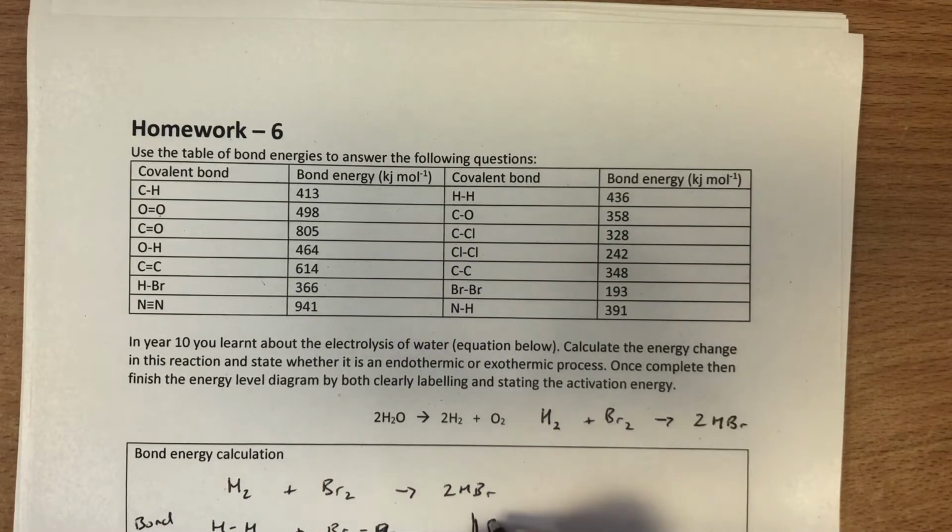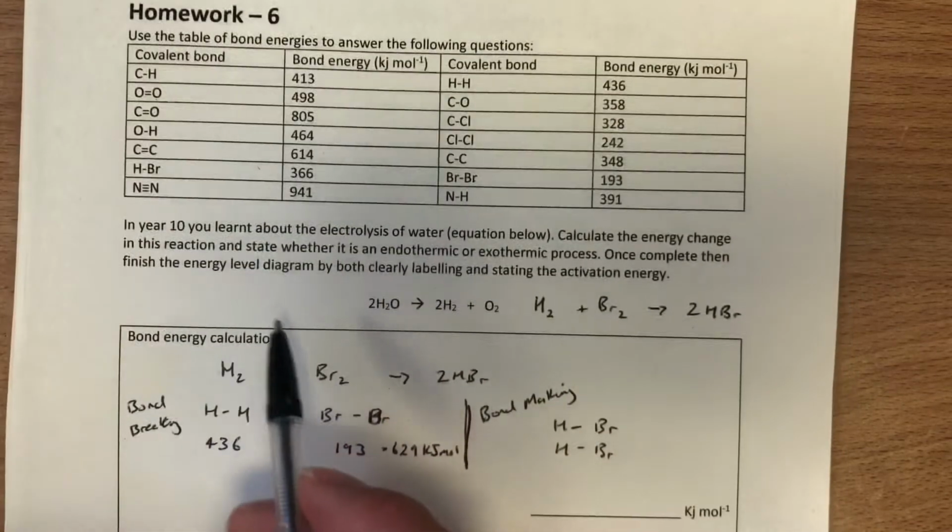Our next thing is we need to know how much energy is given out when new bonds are made. So we look at the products, and we've got HBr there. We don't have one HBr, we've got two hydrogen bromides, HBr and HBr. So back to our data table.